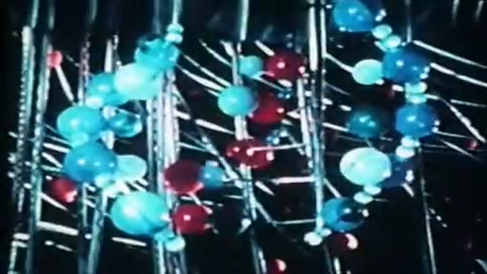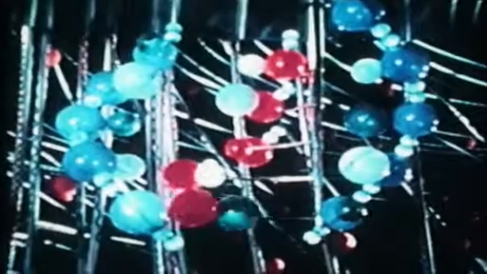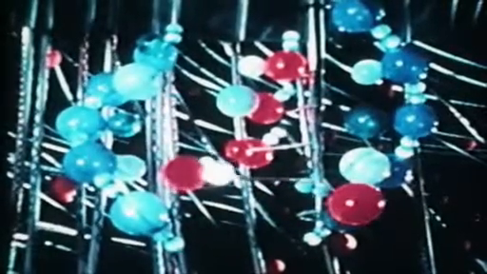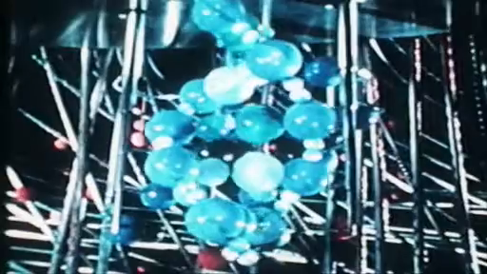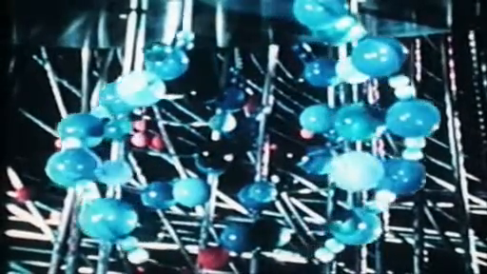The secret of life itself, the DNA molecule. A genetic discovery that could give man the ability to create life to specifications. With it comes the power to change evolution itself. Never have we had such opportunity or such awesome responsibility.